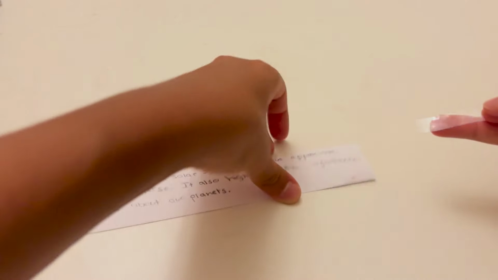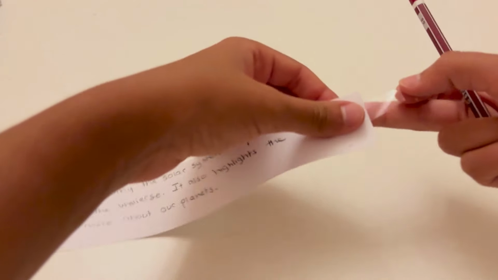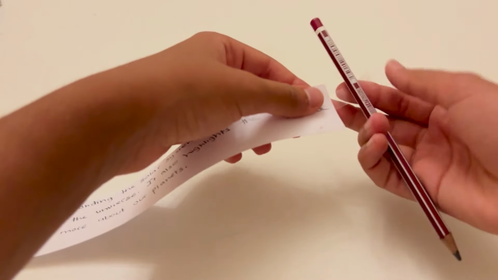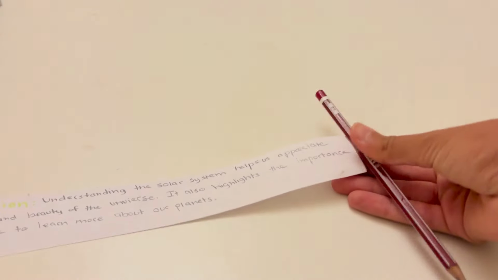take our pencil. You can take any pencil you want. And then you're going to take a piece of tape, attach it to the edge, and then attach it to your pencil, just like this. Perfect.